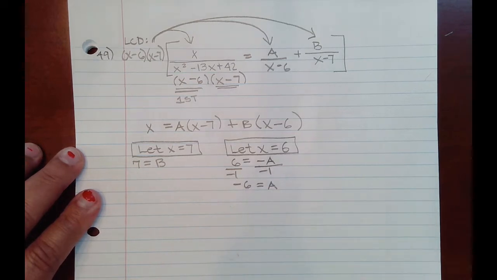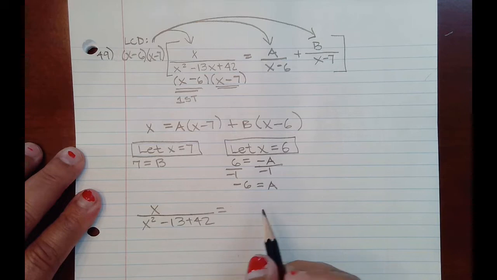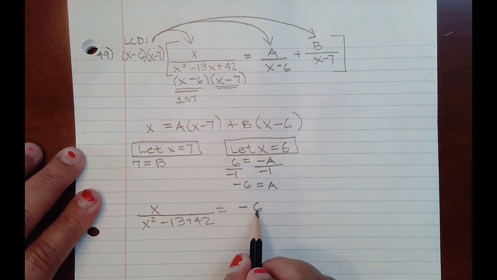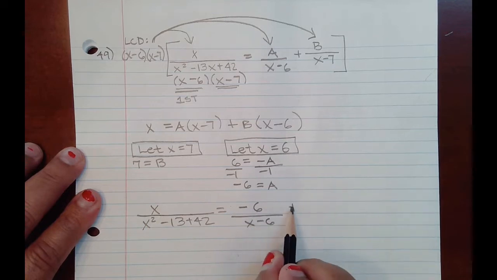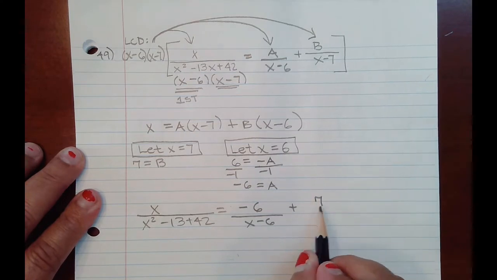Okay, so in this problem, the main fraction, which was x over x squared minus 13x plus 42, decomposes into a over x minus 6, and we now know that that a value is negative 6, plus b over x minus 7, and we now know that the b value is 7.